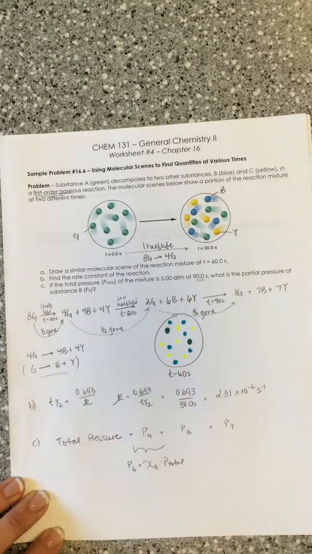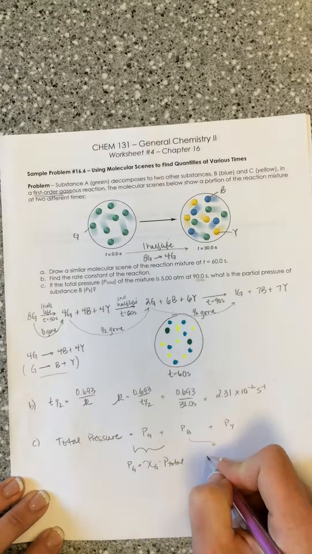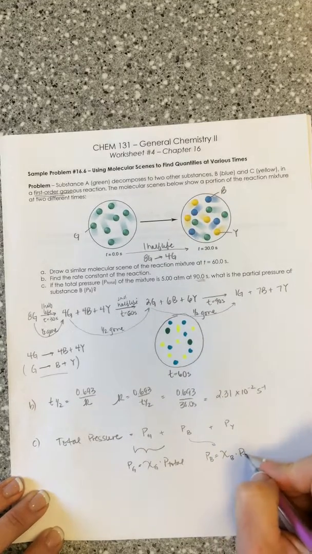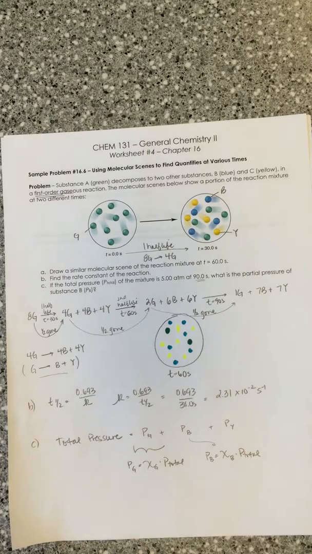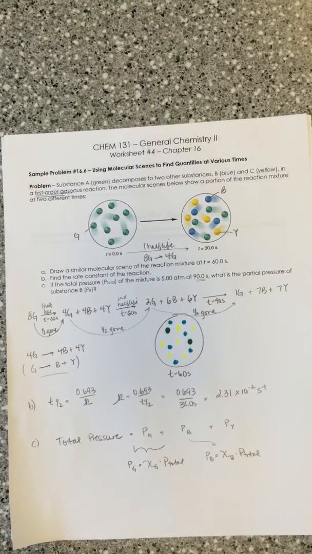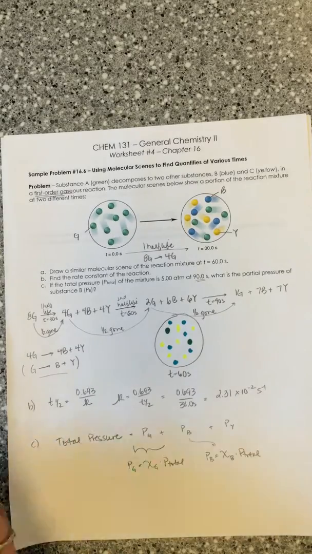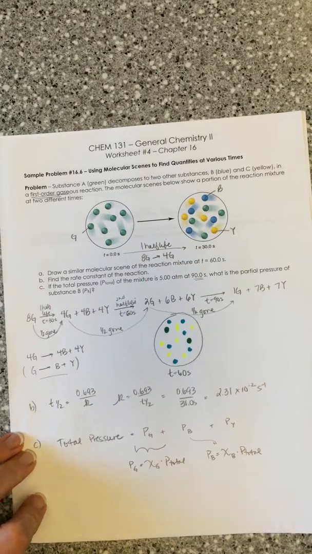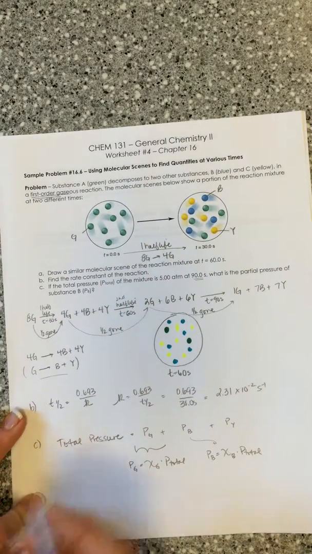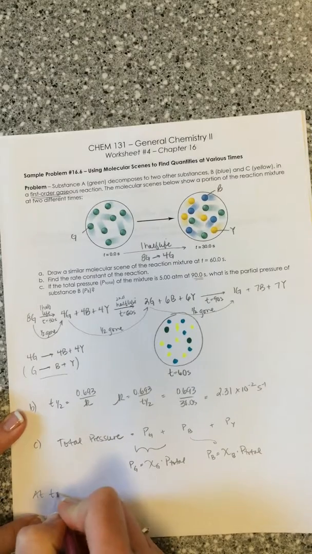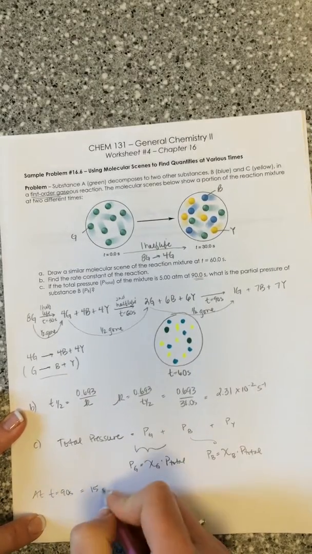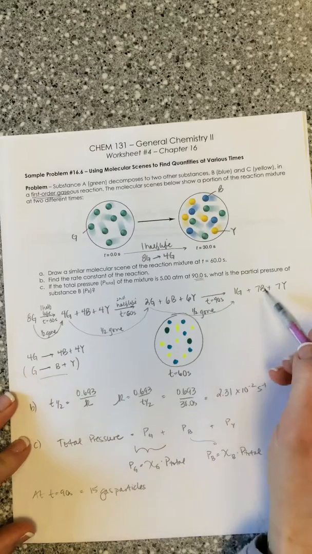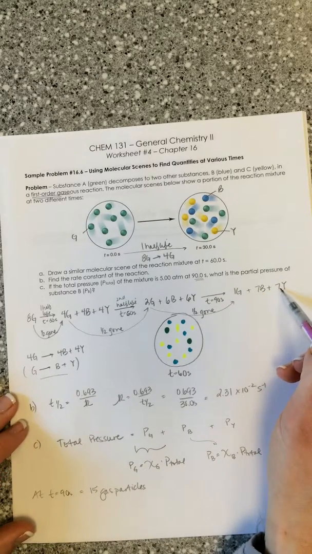Again, we'd like to know the partial pressure of substance B. That's going to be the mole fraction of B times the total pressure. You might wonder how to figure out mole fraction, since there's nothing in this problem that indicates anything about it. But remember, when you have molecular scenes and they tell us that it's a gas reaction, we can count particles and use that to figure out partial pressures. So at time equals 90 seconds, we have 15 gas particles: 1 of them green, 7 of them blue, and 7 of them yellow.